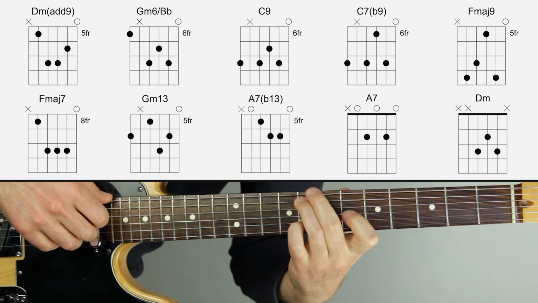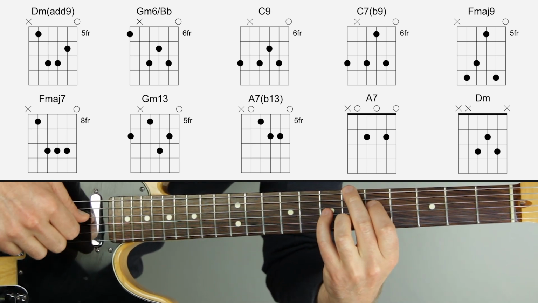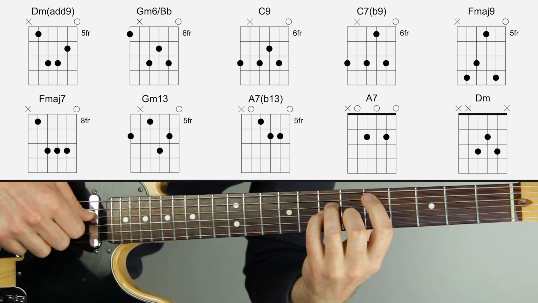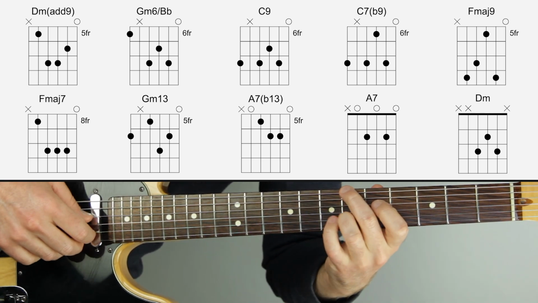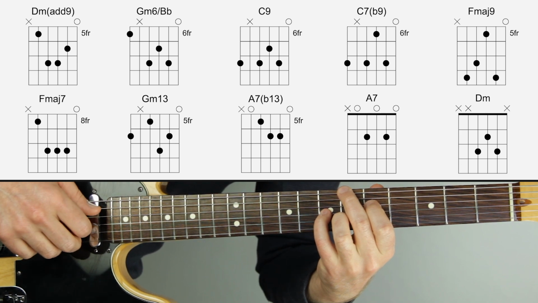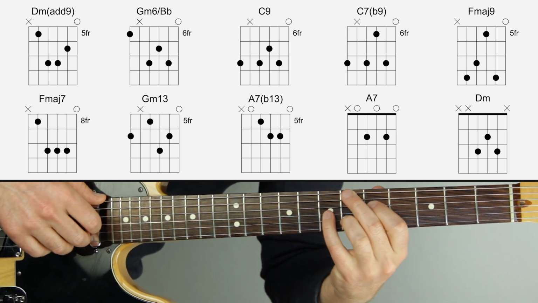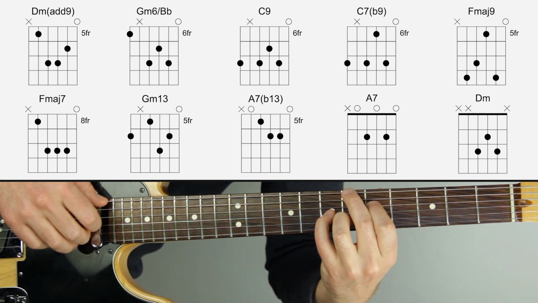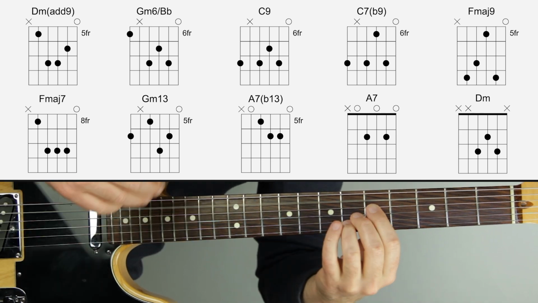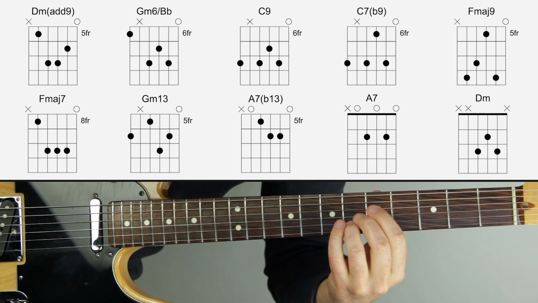Just gorgeous voice leading. When it comes back around at the progression again, we see how, from the D minor add 9 to the G minor 13, these top two notes are staying the same. Just so graceful. And then for the G minor 13 to the A7 flat 13, it's just fully strategic. I mean, all these names I'm saying came after the fact of deciding where every note should move.